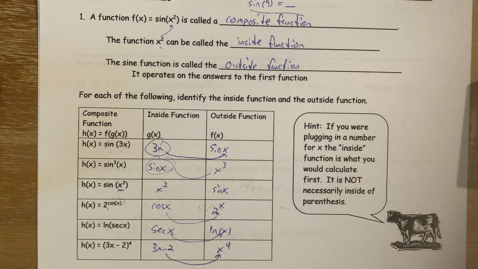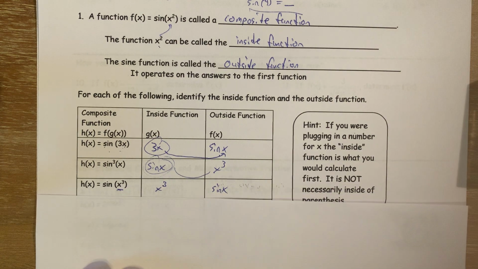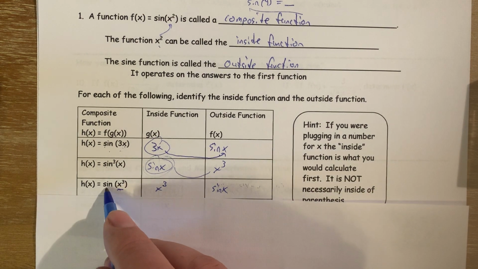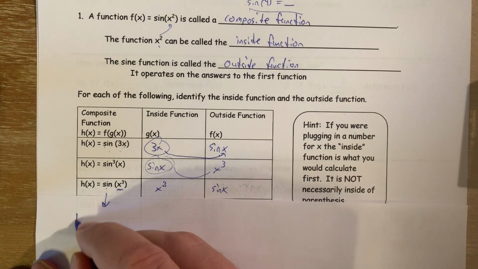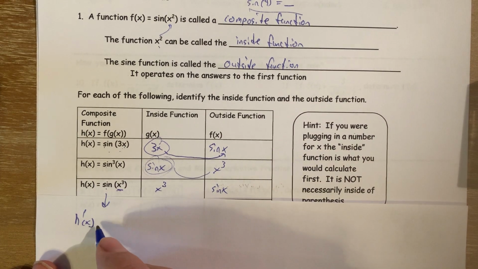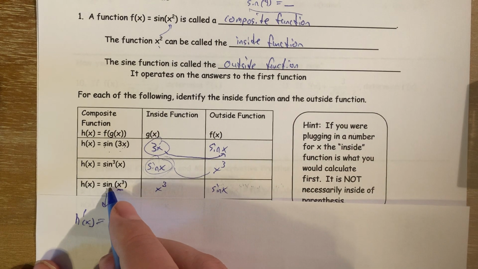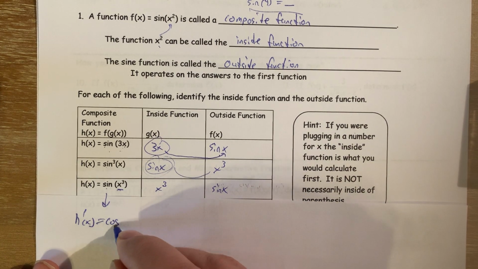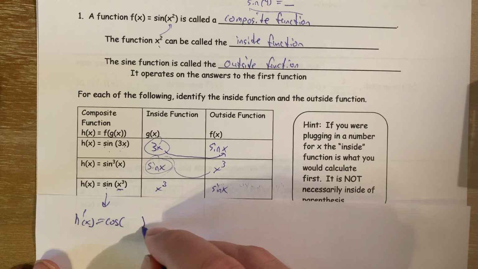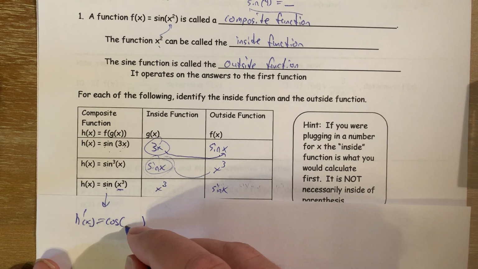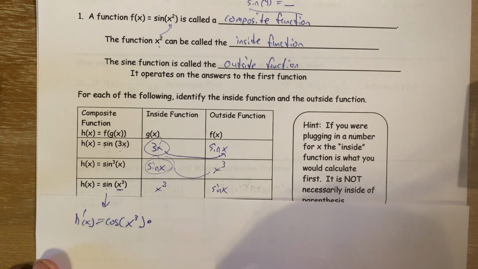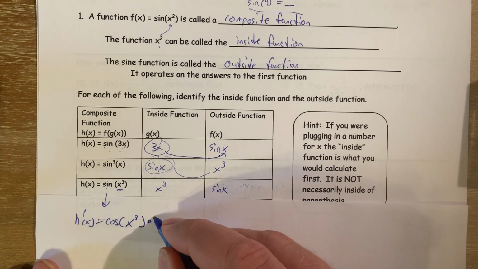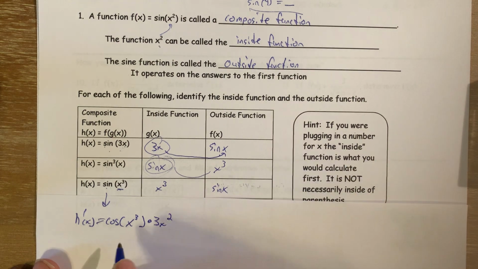Okay. I want you guys to try this one on your own. Here, the outside function is sine of x. So what are we going to do here? What's h prime of x? Well, we do the derivative of the outside function, which is cosine of x, but with the inside function still plugged in. Then we multiply times the derivative of the inside function. So the derivative of x cubed is 3x squared.